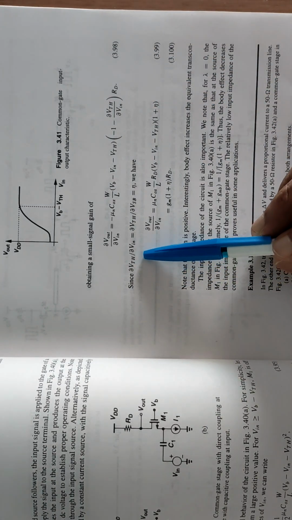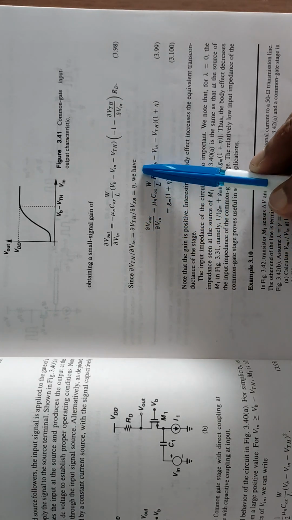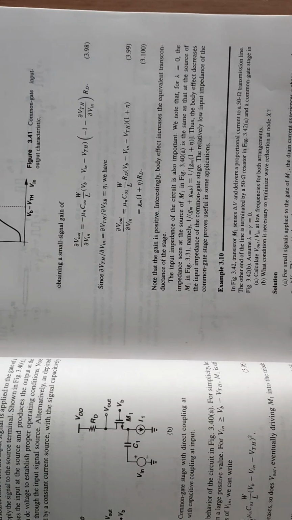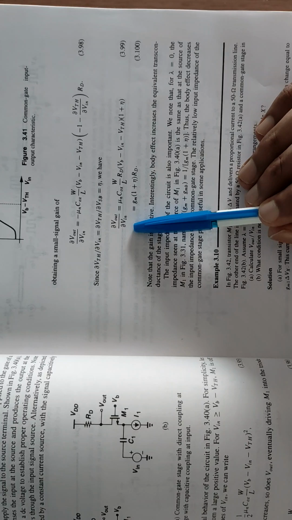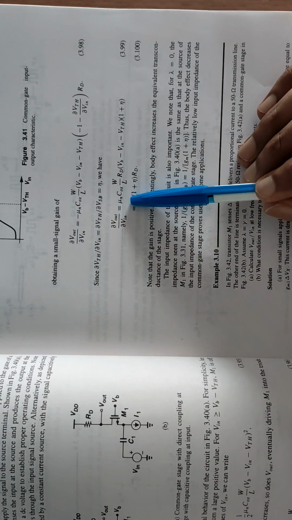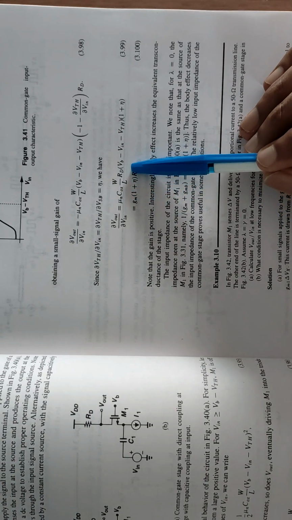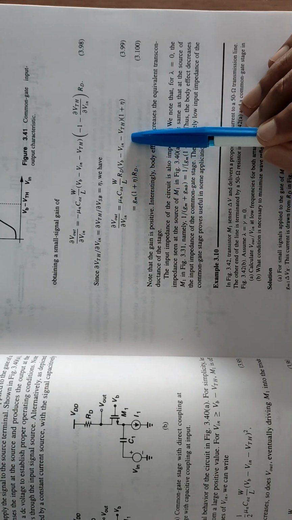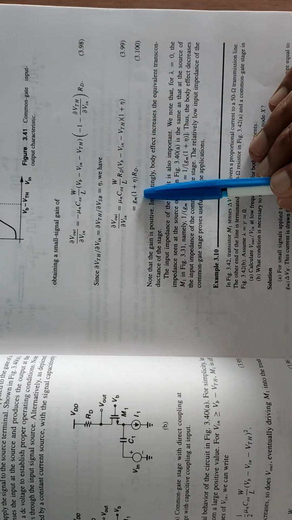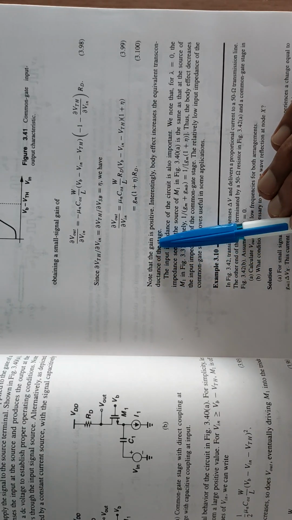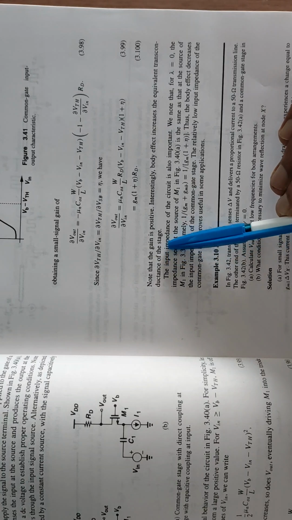Since ∂Vth/∂Vin equals ∂Vth/∂Vsb equals η, we have ∂Vout/∂Vin equals μn Cox W/L Rd (Vb minus Vin minus Vth) times (1 plus η), which equals gm (1 plus η) Rd. Note that the gain is positive. Interestingly, body effect increases the equivalent transconductance of the stage.